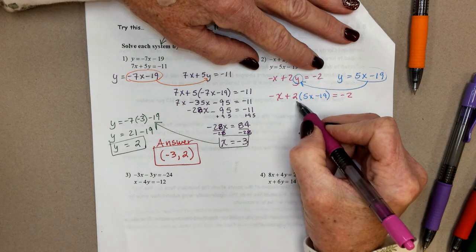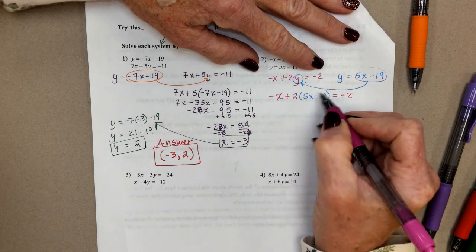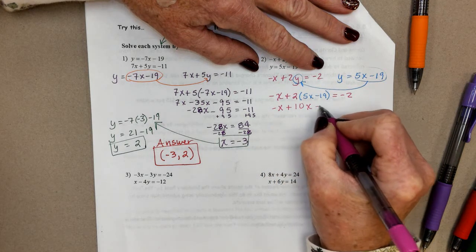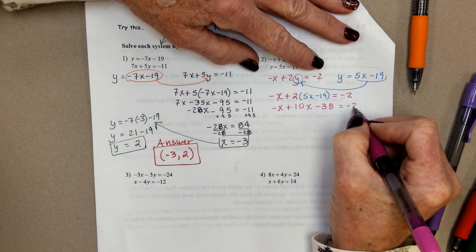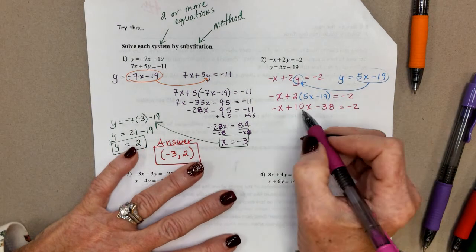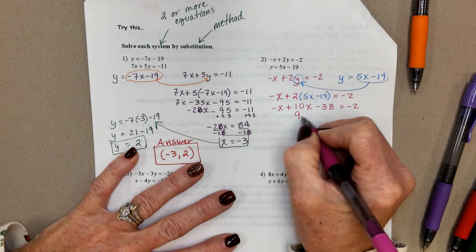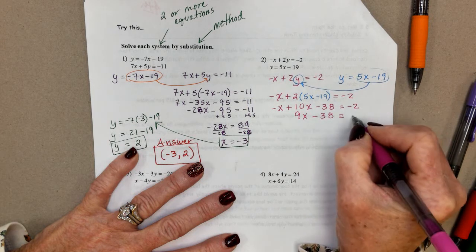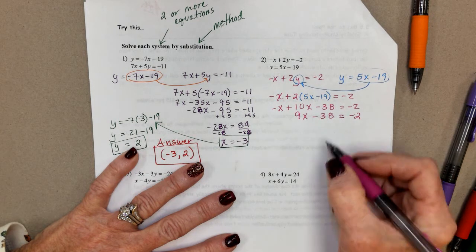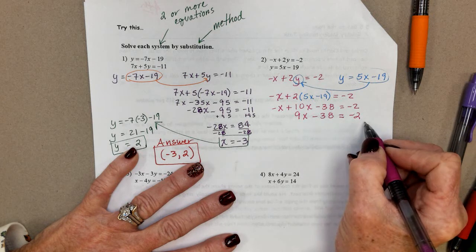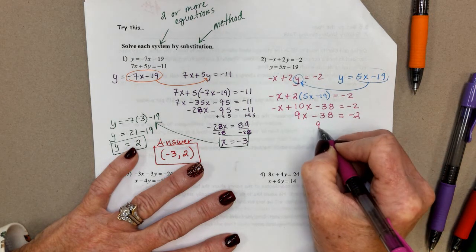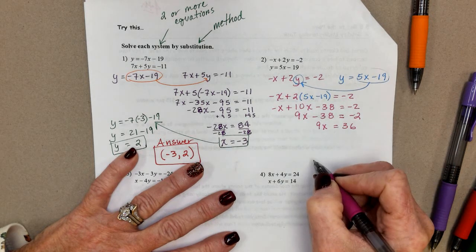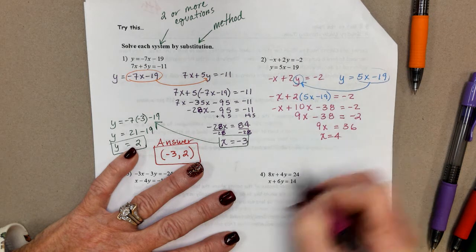And we just solve this equation now. We have all x's, so we just distribute that 2 through. We have negative x plus 10x minus 38 equals negative 2. And negative x plus 10x is 9x minus 38 equals negative 2. Add 38. So we get 9x is negative 2 plus 38. That's 36, which means x is 4.